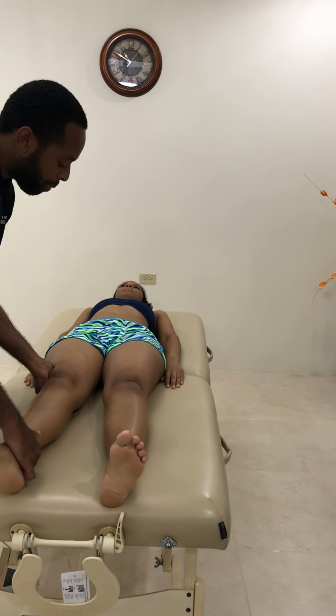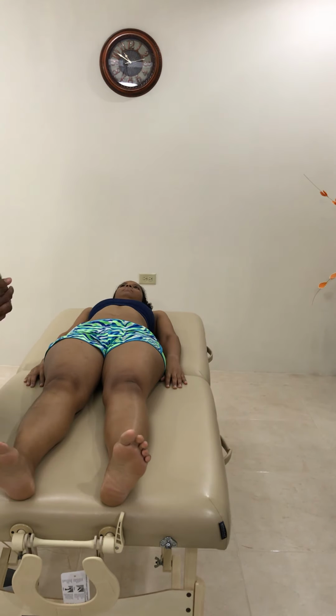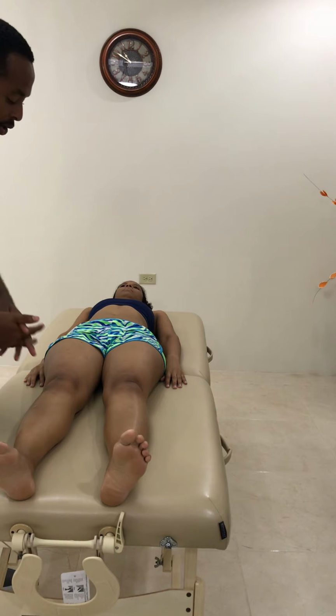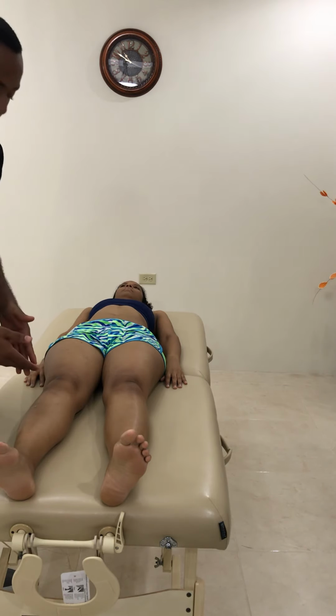If there is gapping in this position, this could suggest a rupture of the MCL ligament along with possibly damage to the ACL and the PCL ligament.